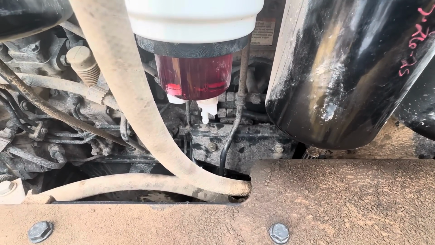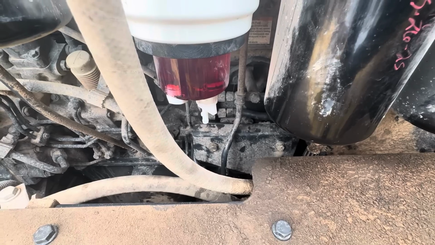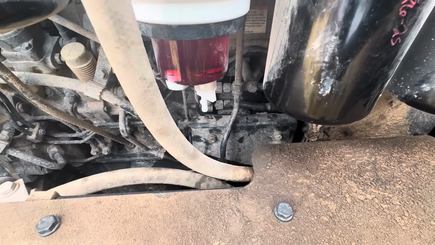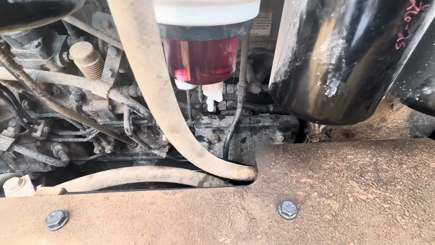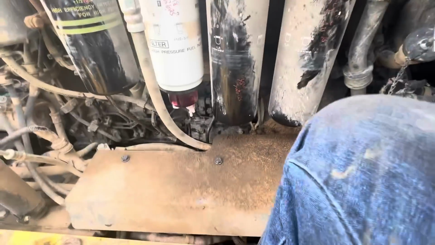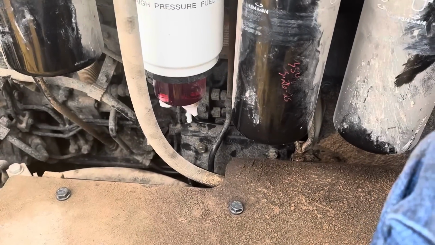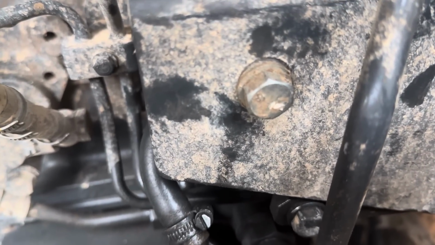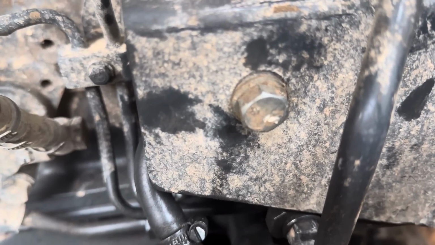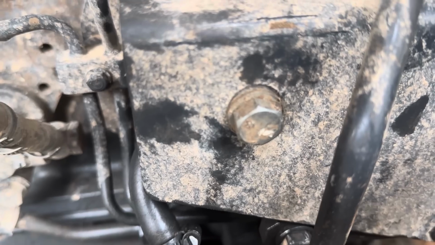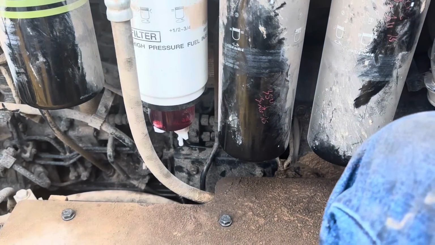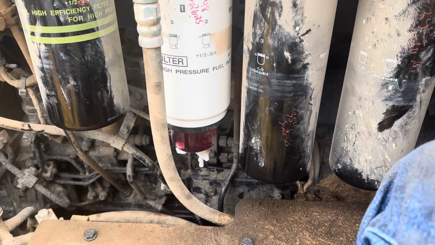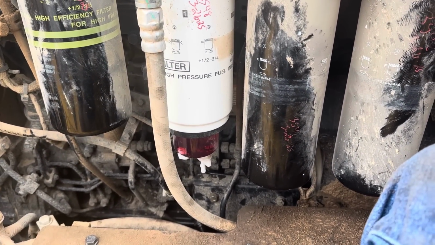There we go. Get the air out of it. That's much better. That's what I'm talking about. Listen to that. We'll start it again. Nice. That's how it's supposed to sound, folks. There we go.